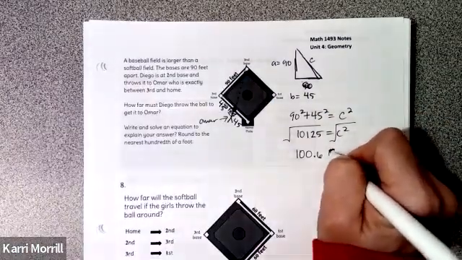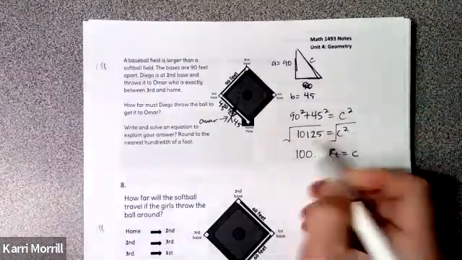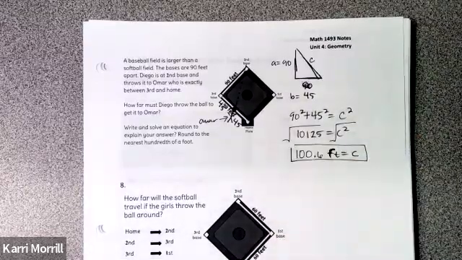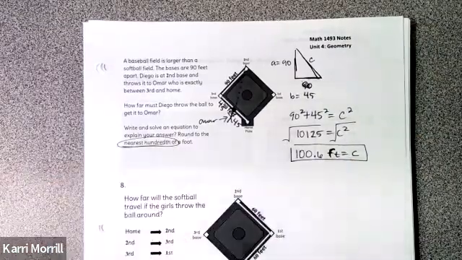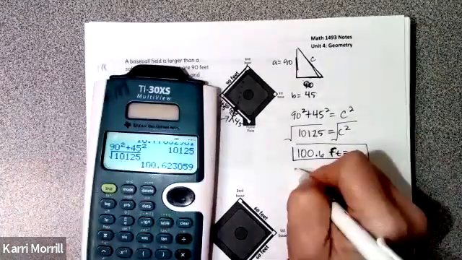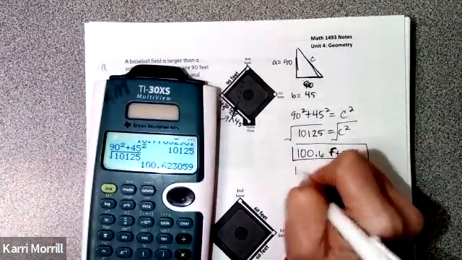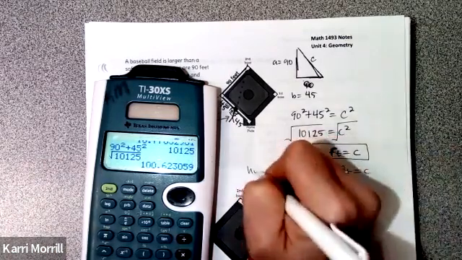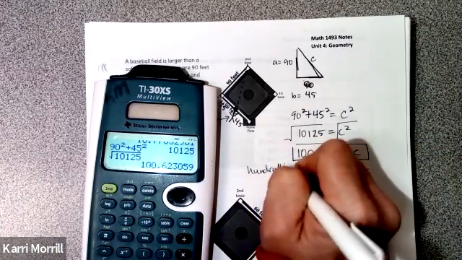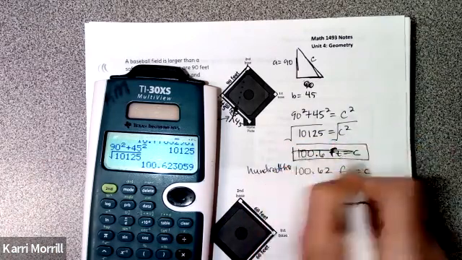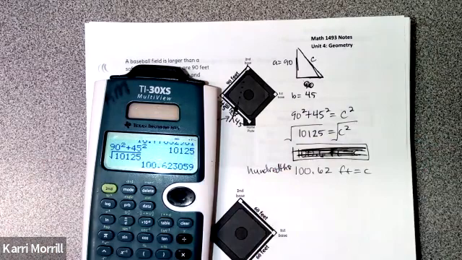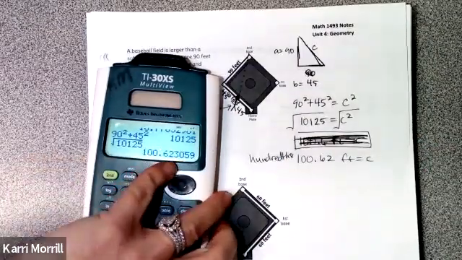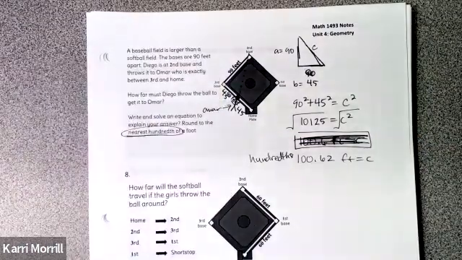I was going to write feet, so I'll go ahead and do that. Our C value is in feet. Oh, it said round to the nearest hundredth, not tenth. So hundredth would be 100.62 feet. Make sure you're not like me and don't do it by habit. I did tenth, even though I even said hundredth.